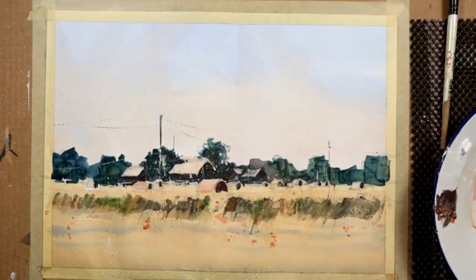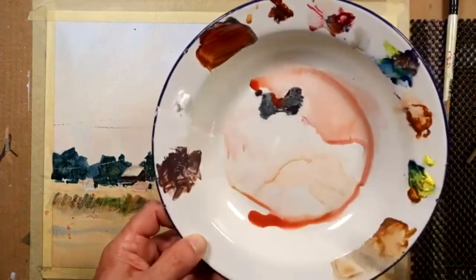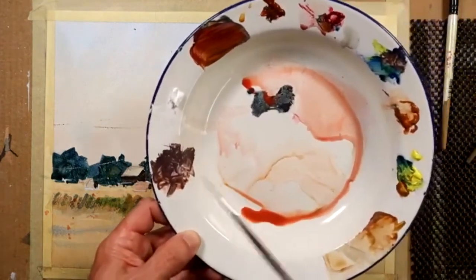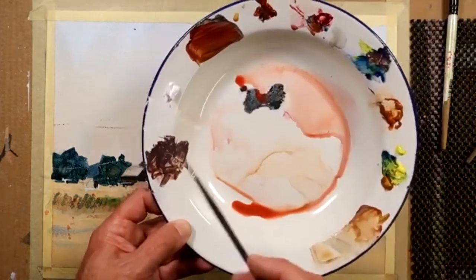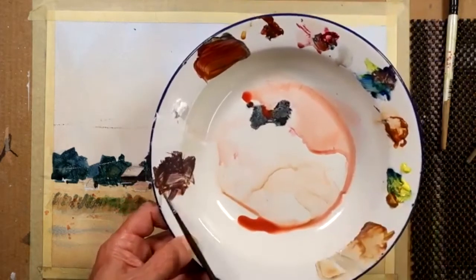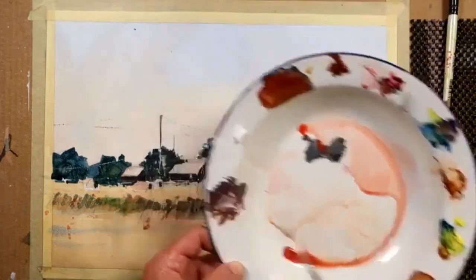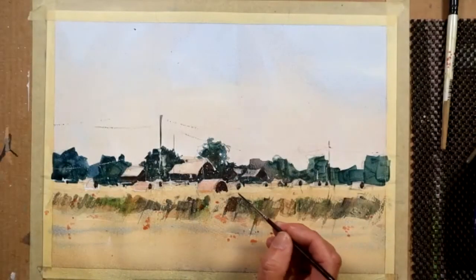So I mentioned the lines of shadow between the bales using the same color. As I say, if I had to describe this color, it's really only three colors: ultramarine blue, burnt sienna, and a little bit of white. You could add a little bit of alizarin crimson if you want to take it more plummy in color, because that shadow color is going to be a warmish plummy color.